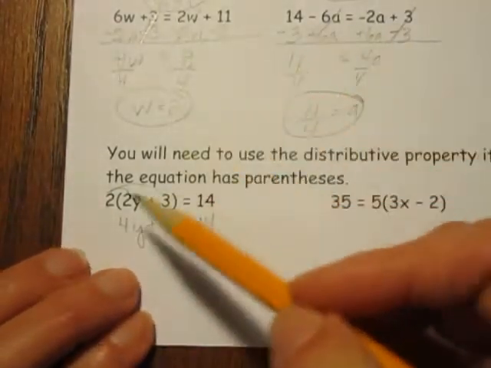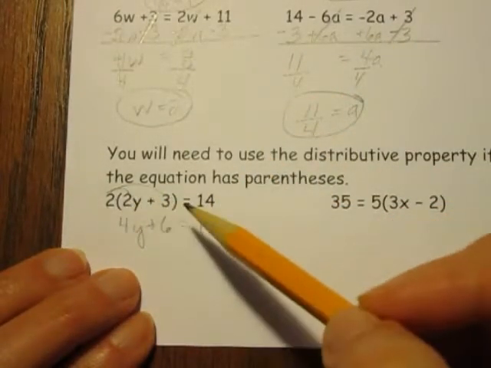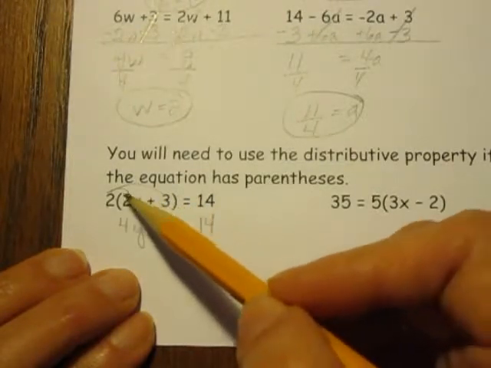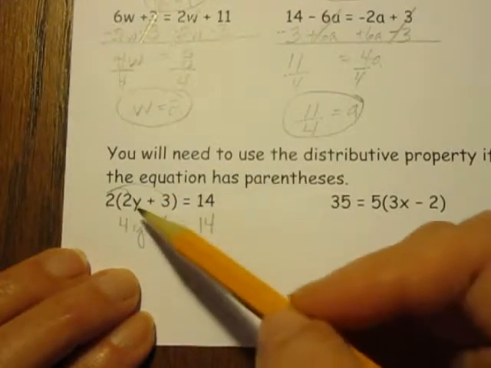A lot of times students just say, well, wait a minute, I've got parentheses here. I learned that when I see parentheses, I have to do PEMDAS. I have to do, please excuse my dear Aunt Sally, however you learn that.